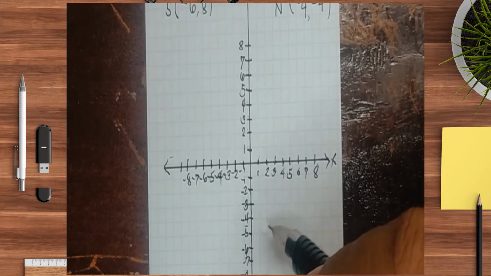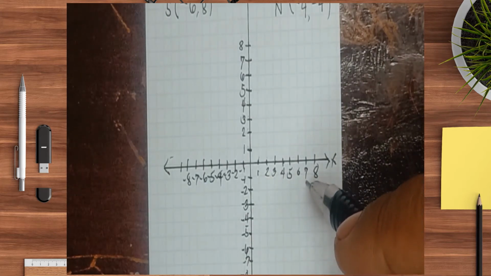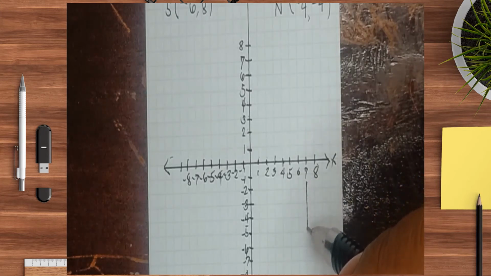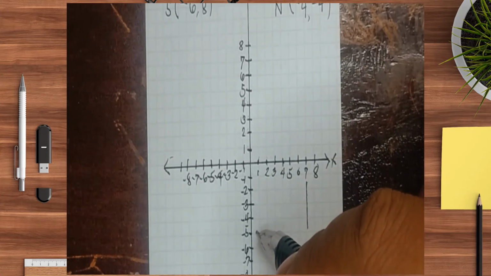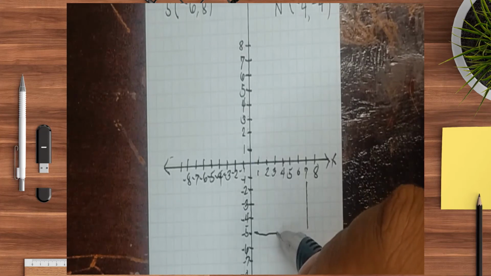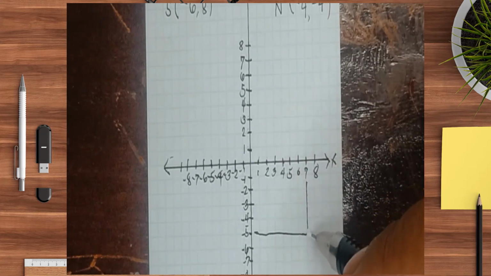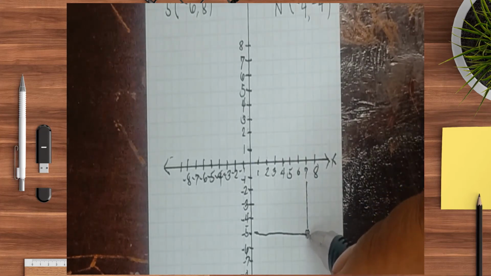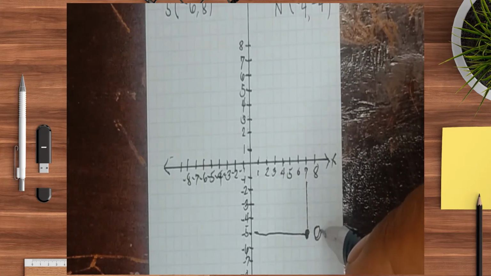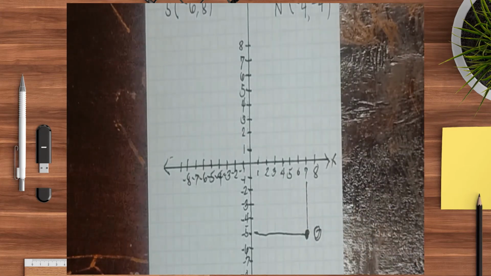Okay. Let's start by drawing an imaginary perpendicular line. So this is our point here, and this is our point O.